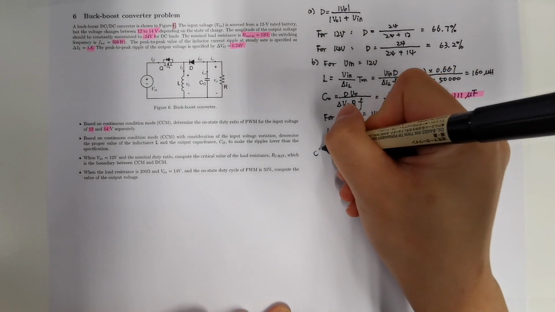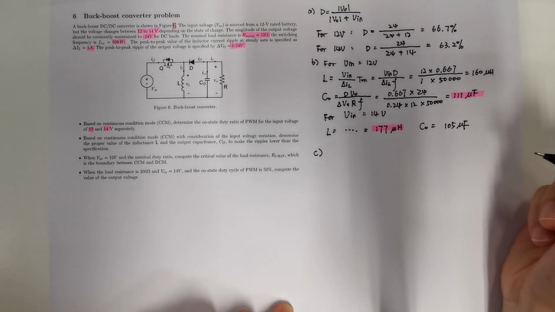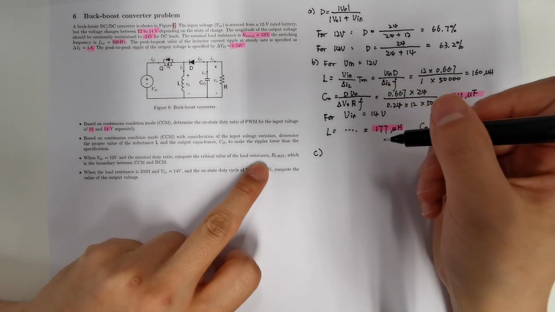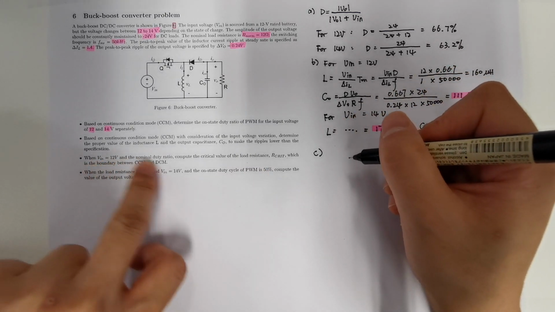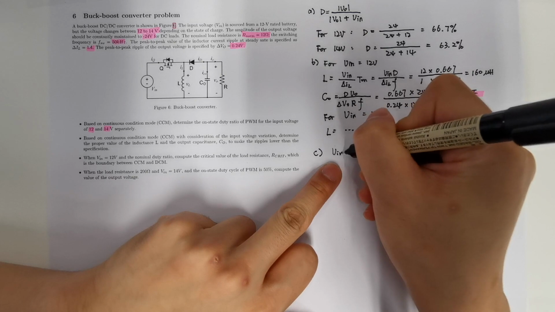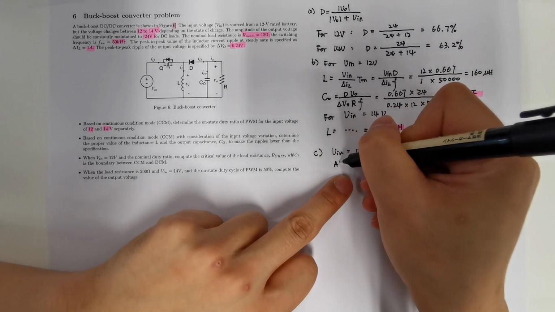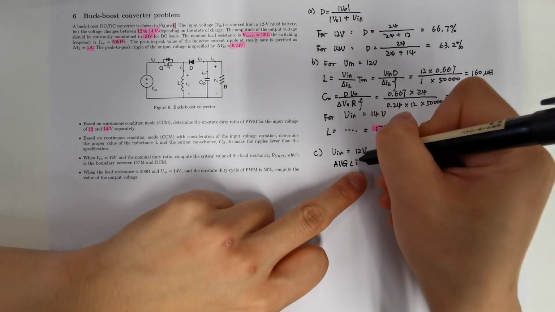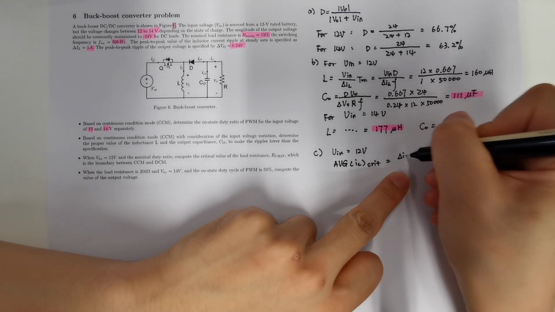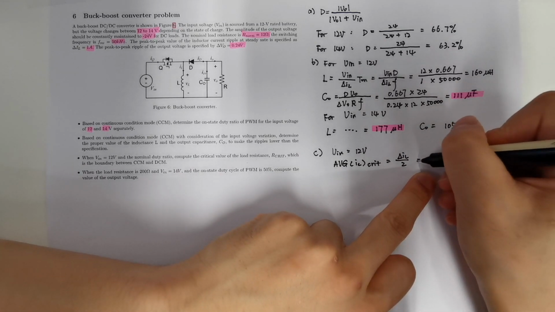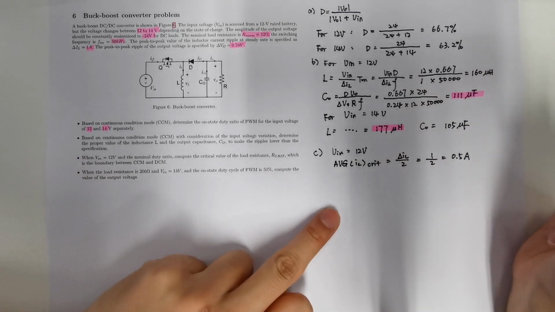So the third question asks us to calculate the critical value of load resistance, and for the input is 12 volts. Our critical average current of inductor is delta IL divided by 2, and it's 1 amp divided by 2, which is 0.5 amp.